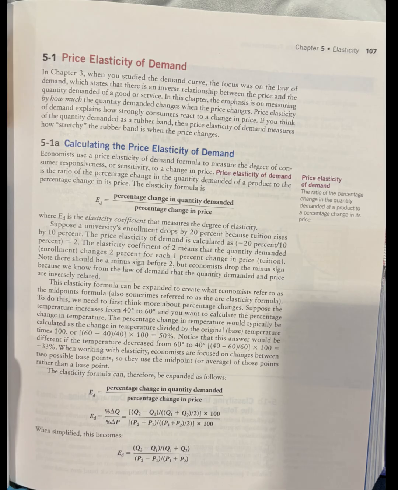The elasticity formula is ED equals percentage change in quantity demanded over percentage change in price, where ED is the elasticity coefficient that measures the degree of elasticity. Suppose a university's enrollment drops by 20% because tuition rises by 10%. The price elasticity of demand is calculated as negative 20% over 10%, which is negative 2. The elasticity coefficient of 2 means that the quantity demanded (enrollment) changes 2% for each 1% change in price (tuition).